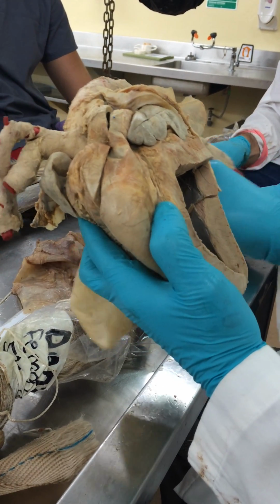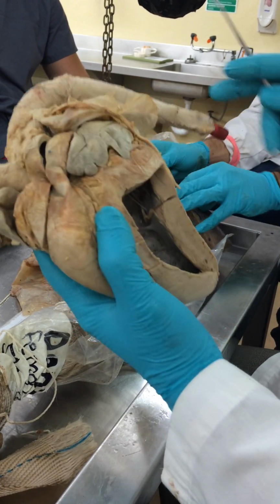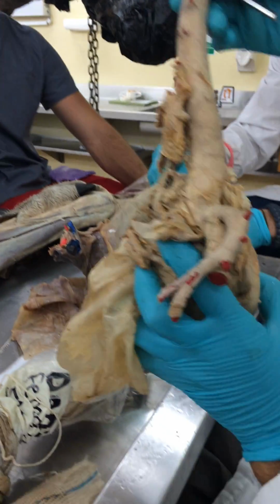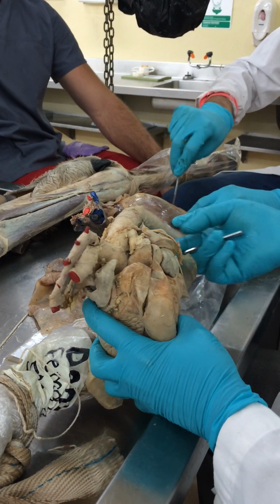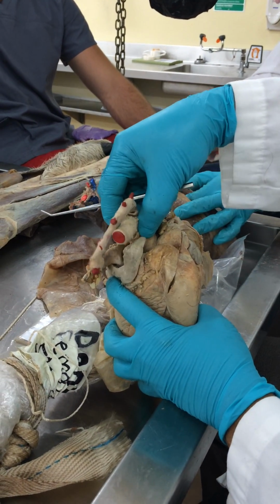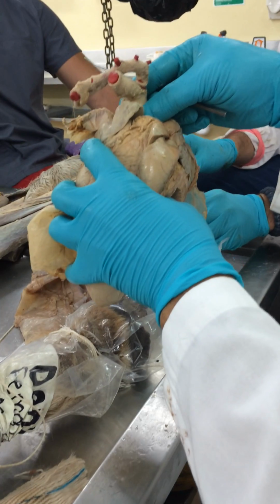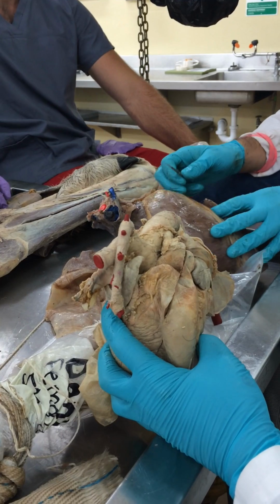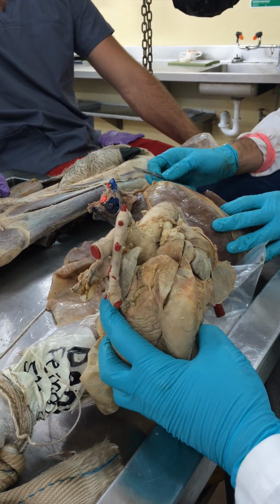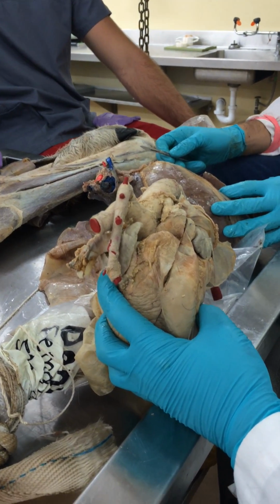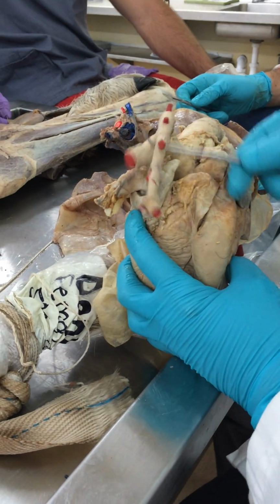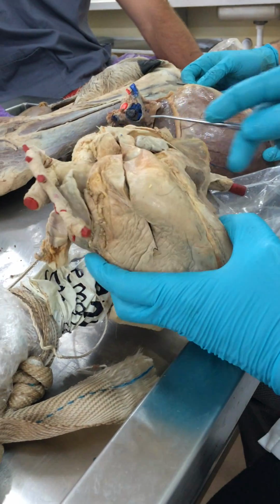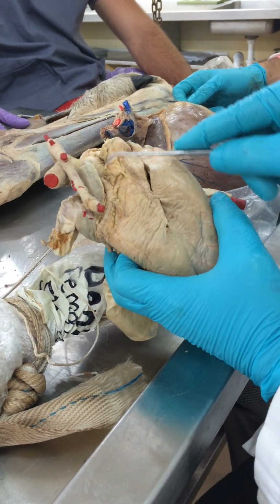Now, what blood vessel is that? Descending aorta. This one? Brachiocephalic trunk. Good. And this? Oh, you're right. Left. The right will come out about there. Good.